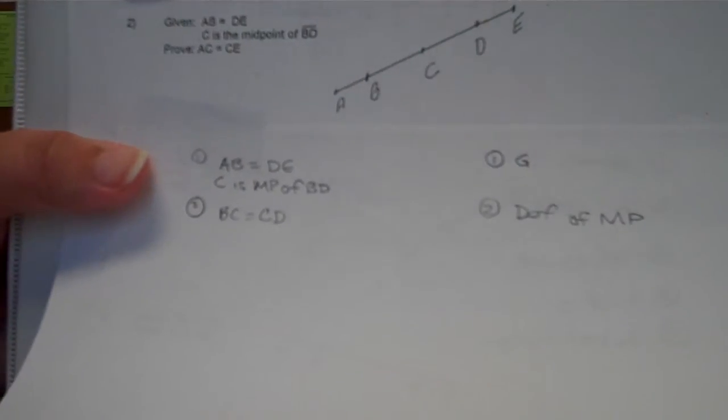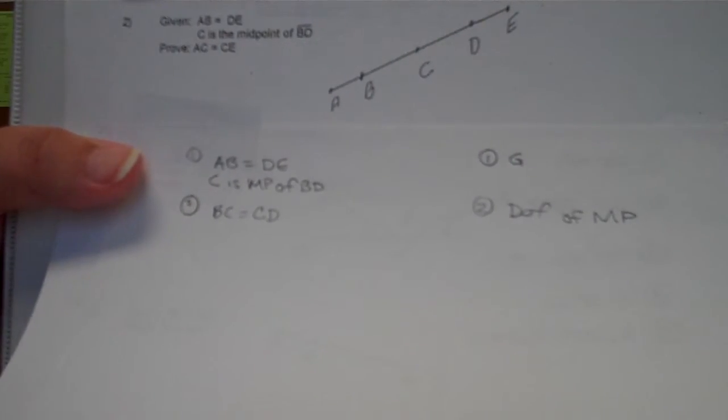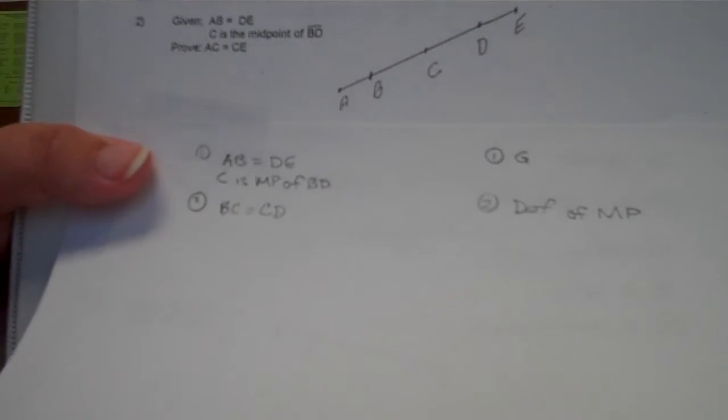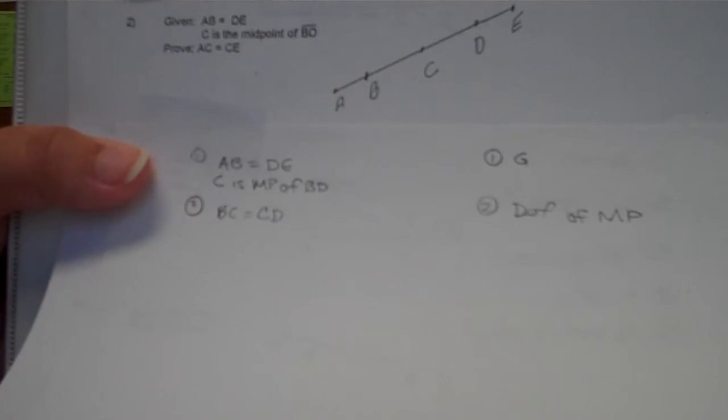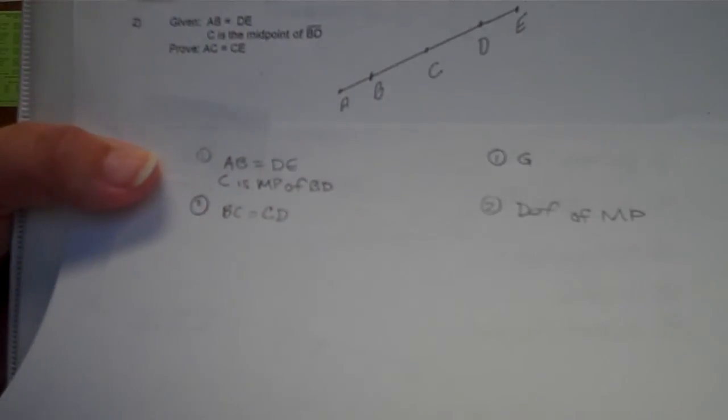Alright, so now look at your proof. You need to incorporate AC and CE into this proof somehow. When you look at it, AC is formed by 2 segments, and those 2 segments are AB and BC. So you can do segment addition postulate here and make it AB plus BC equals AC, and then CD plus DE equals CE. So that would be step 3.